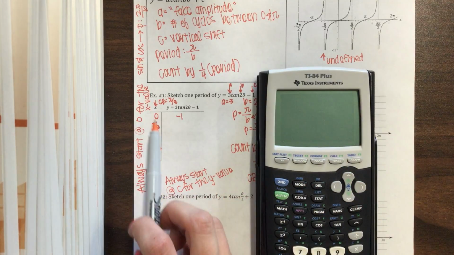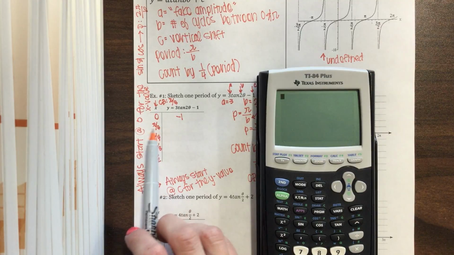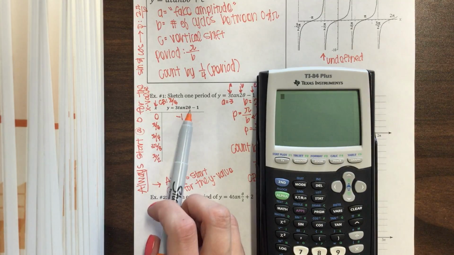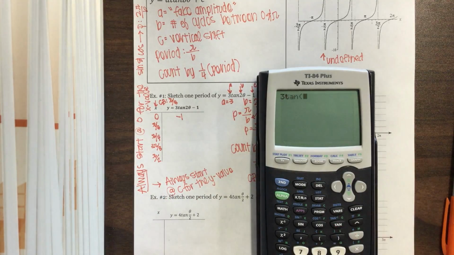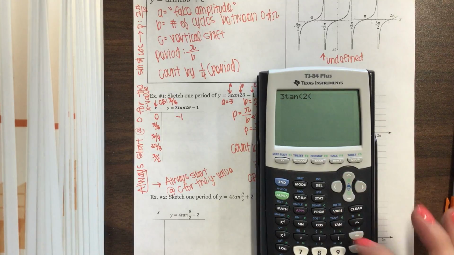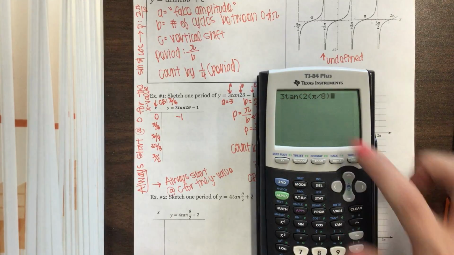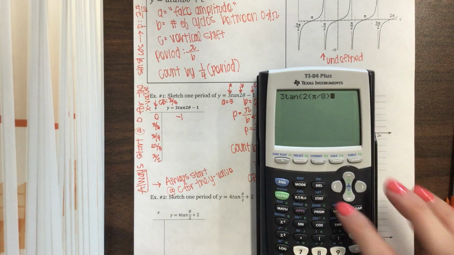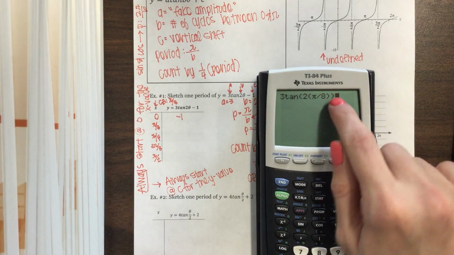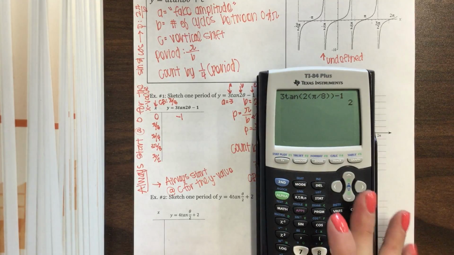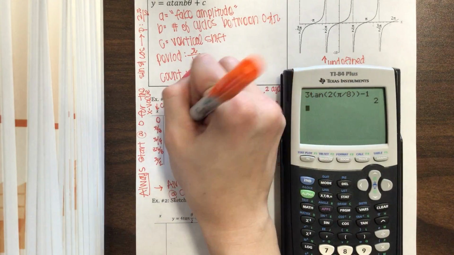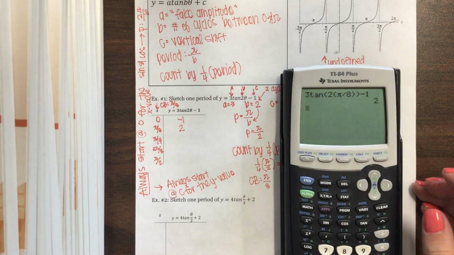And then, so my x value for this one is pi over 8. So I'm going to plug pi over 8 in for theta. So this is going to be 3 tangent of 2 times pi over 8. And you have to actually put pi into there. And then make sure you double close that parenthesis. And then minus 1. And I get 2. So the y value at pi over 8 is 2.